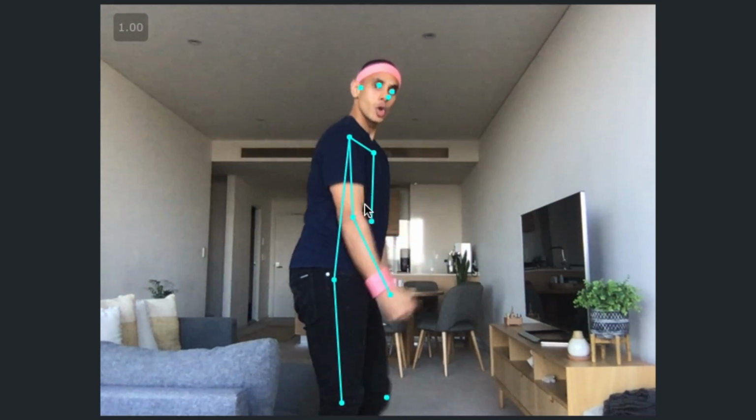Want to build a pose detection model that allows you to do this? Then it goes a little something like this.